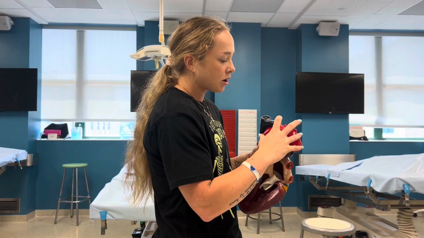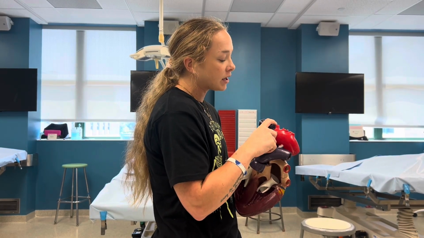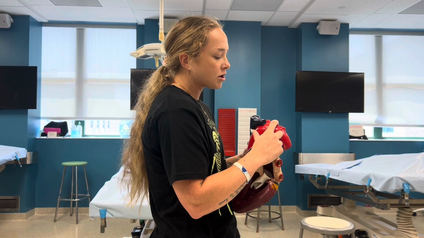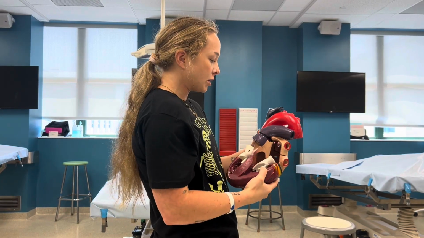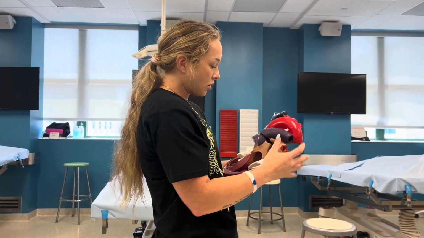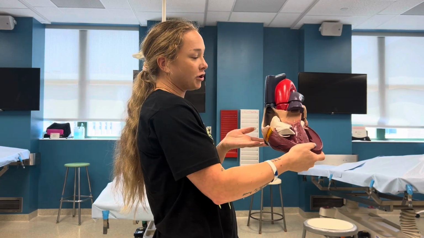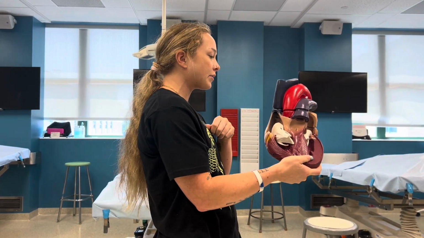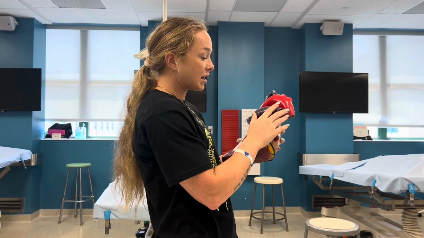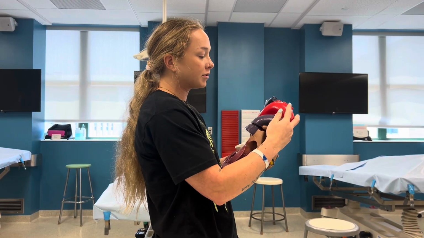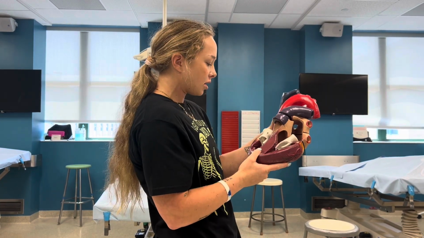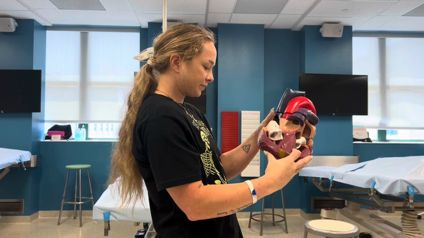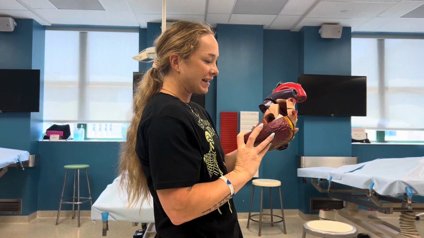We do have some branches coming off of here. We have our brachiocephalic, we have our left common carotid artery and our left subclavian, and then that brachiocephalic will break into our right common carotid and our right subclavian to supply blood to the body. Here we have our superior and inferior vena cava, which is how blood is going to enter into that right atrium. And then connecting that pulmonary trunk to our aortic arch, we have our ligamentum arteriosus. And I believe that that's it.